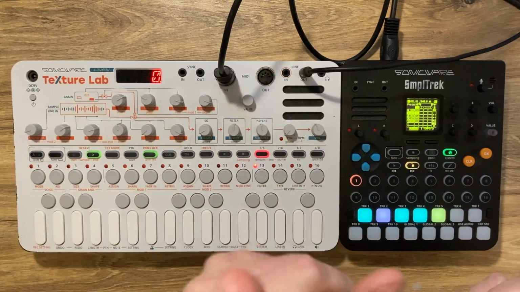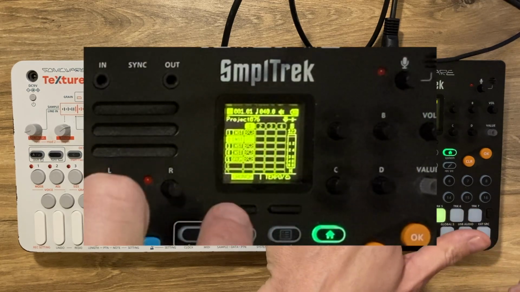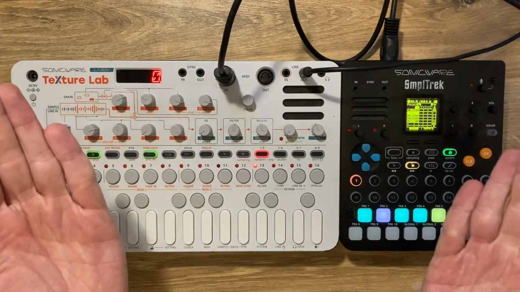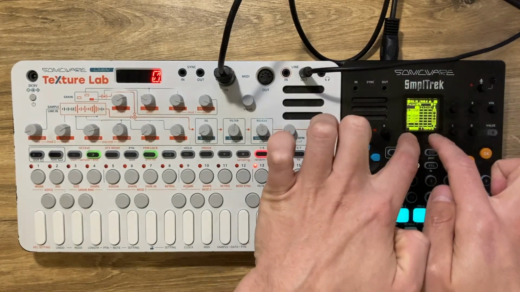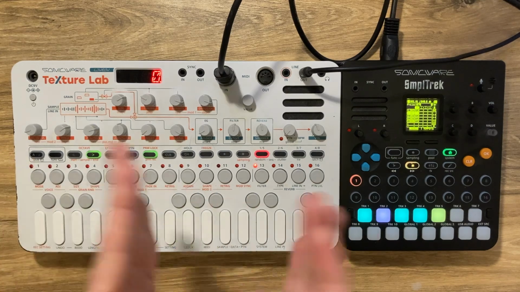By the way, one more little bonus tip. If you look really closely, you might notice that I still just have instrument tracks here. I haven't converted them into MIDI tracks. And for some reason, don't ask me why, but if you have a device connected to the SmplTrek through MIDI, instrument tracks will function as MIDI tracks. They will trigger MIDI notes on your other device.